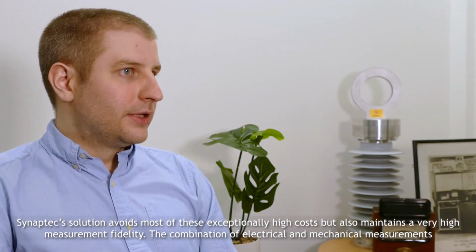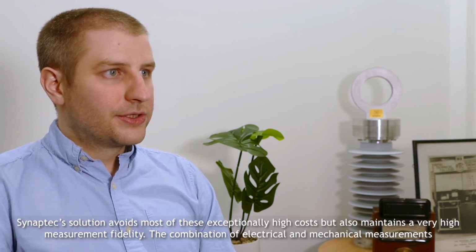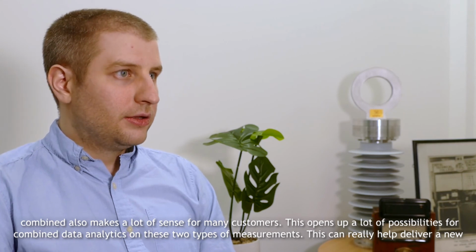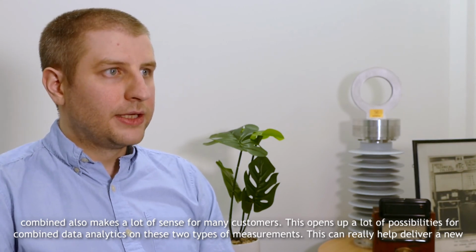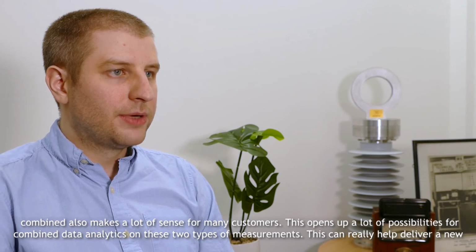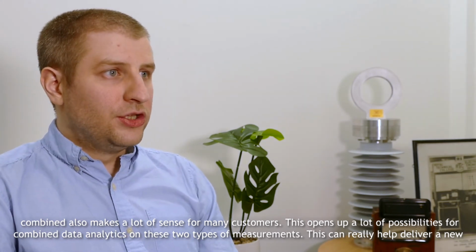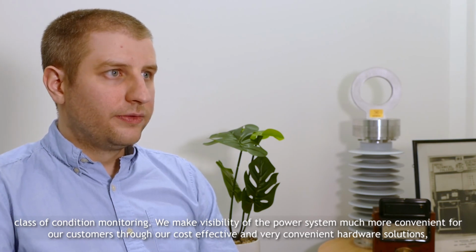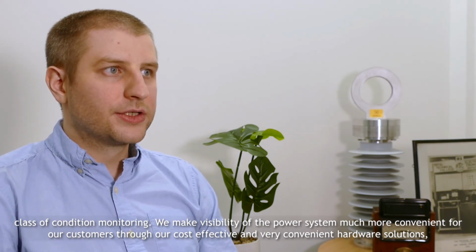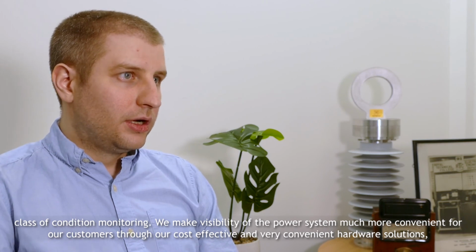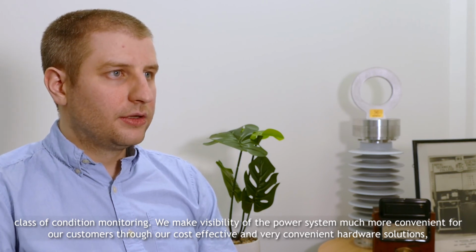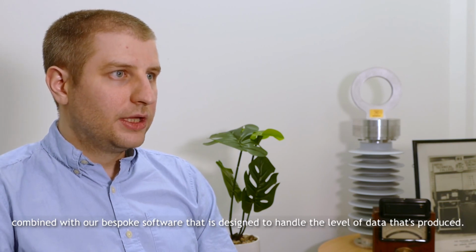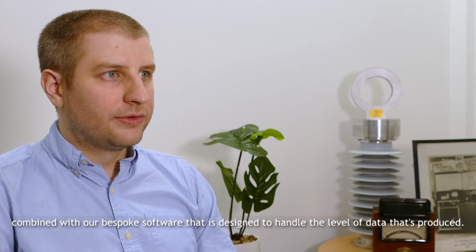The combination of electrical and mechanical measurements also makes a lot of sense for many customers. This opens up a lot of possibilities for combined data analytics on these two types of measurements. This can really help deliver a new class of condition monitoring. We make visibility of the power system much more convenient for our customers through our cost-effective and very convenient hardware solutions, combined with our bespoke software that is designed to handle the level of data that's produced.